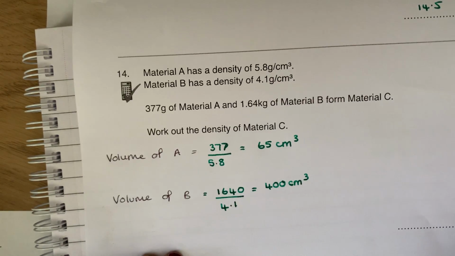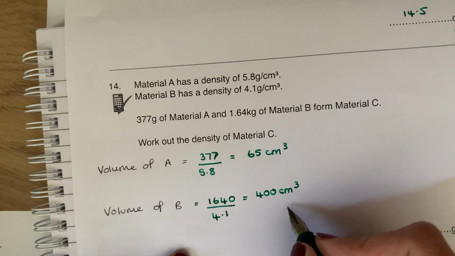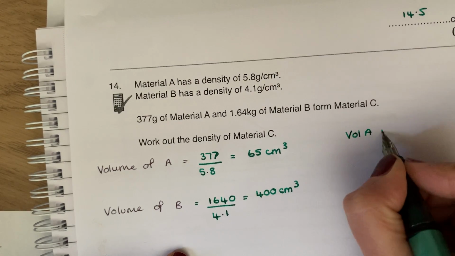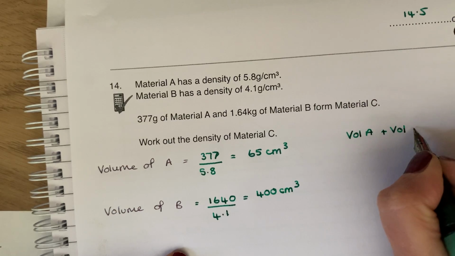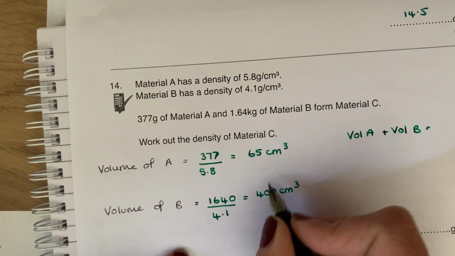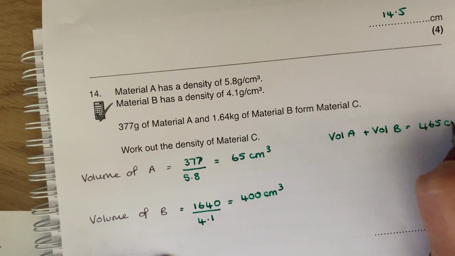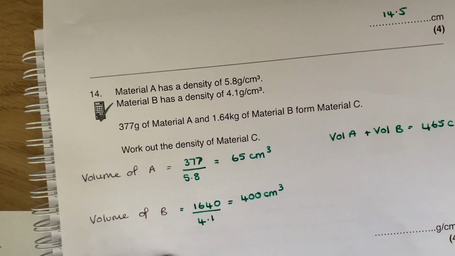So I'm putting the two things together. The two volumes together, so the volume of A plus the volume of B would be this one plus this one, which will be 465 centimetres cubed.